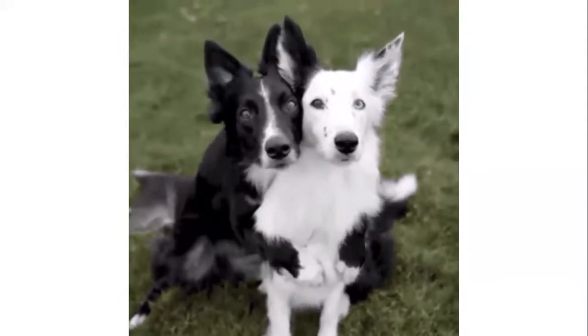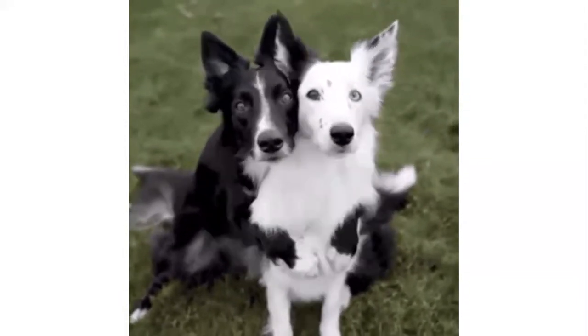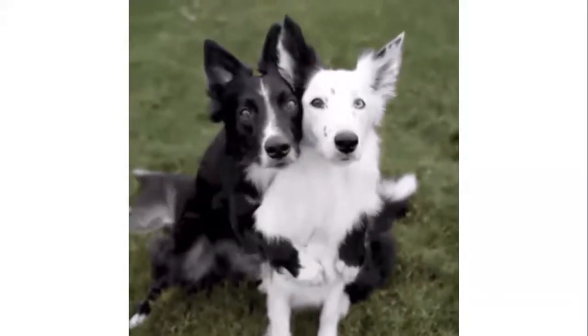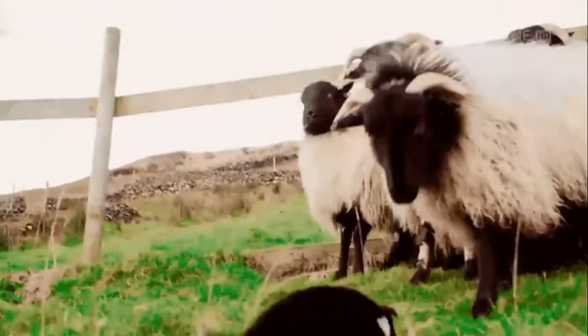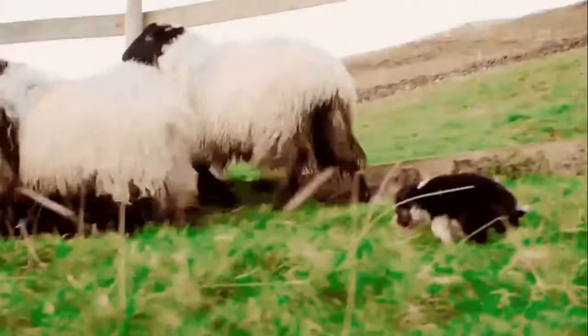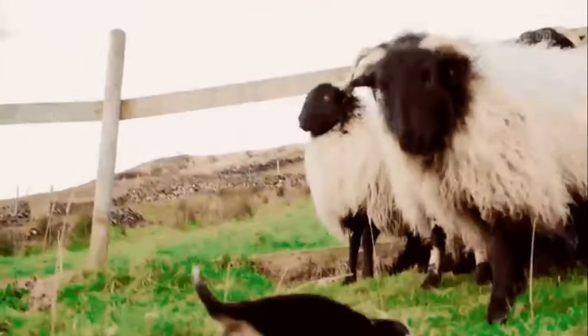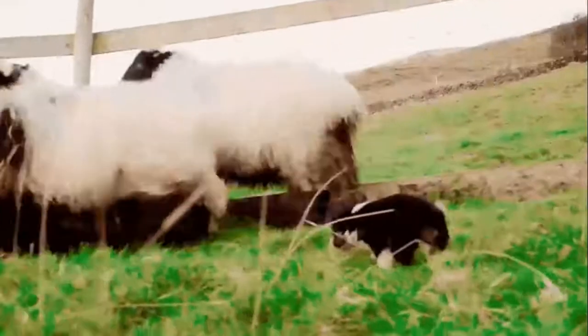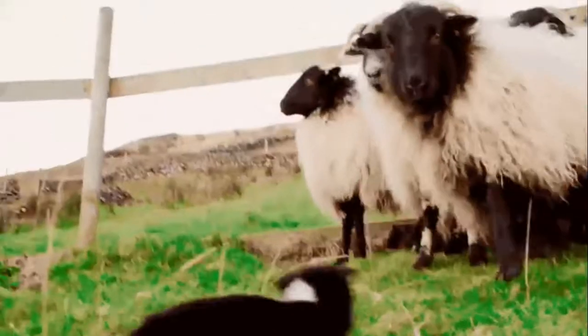This is called border collies, and they don't have to be taught to go around sheep and put sheep back to their place where they should stay. It's just born with this ability to guide the sheep, to herd them, but it cannot hunt for rabbits, for example.